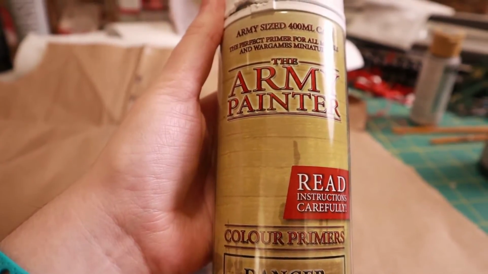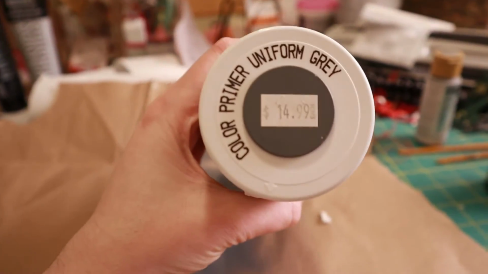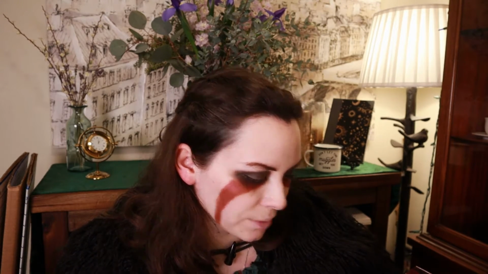After that, I am going to prime it. I used the Army Painter color primer in Uniform Gray, which is a spray primer. It dries pretty quickly, however I did want to let it dry a little longer than was technically necessary because I wanted to, once again, make sure there was no tackiness. It's especially important because I did some dry brushing on this thing, and that can put little tiny marks into the print that you may not want on the primer.